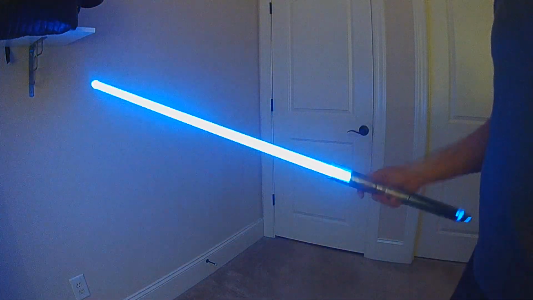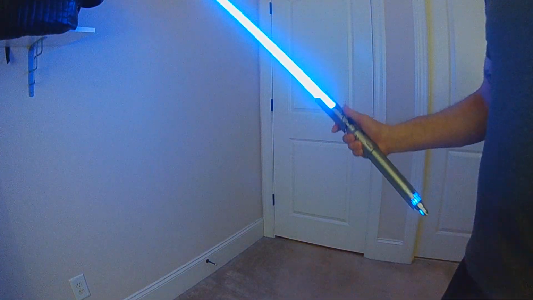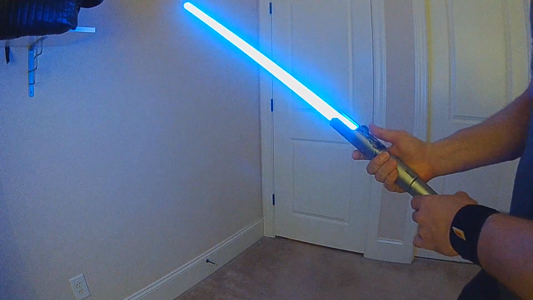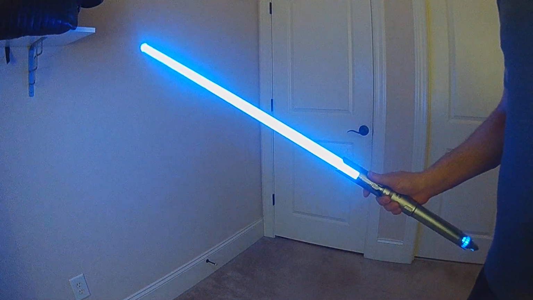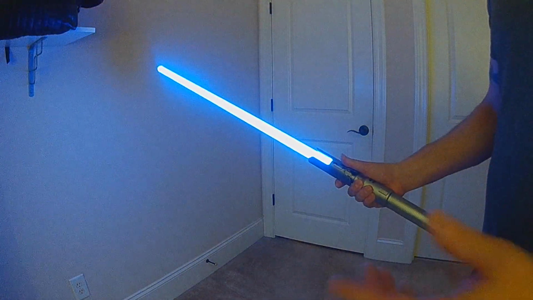But if I swing on, it automatically activates battle mode, so you don't even have to think about it. And the swing on is from the game as well, where he just kind of grabs it and quickly swings that blade.